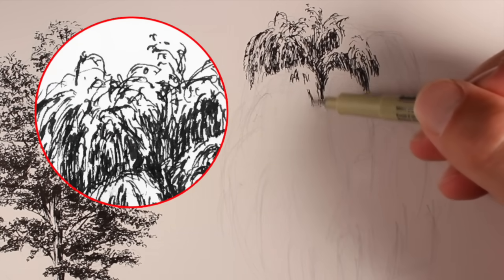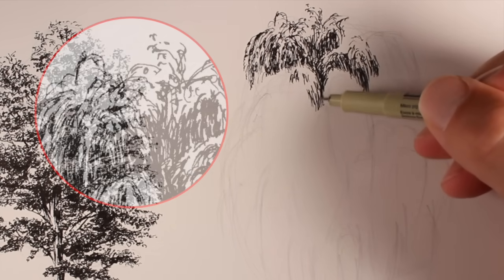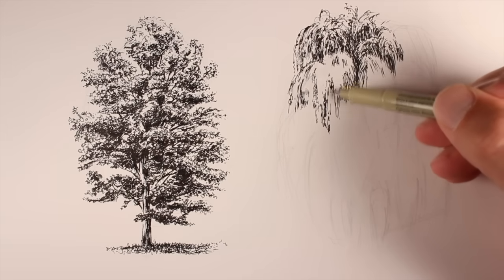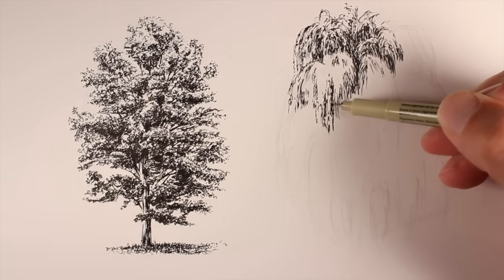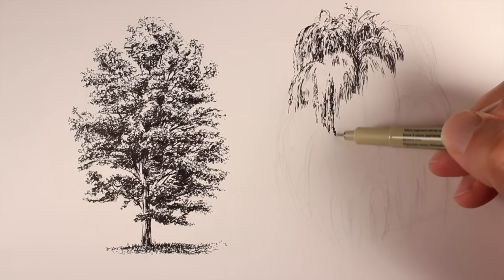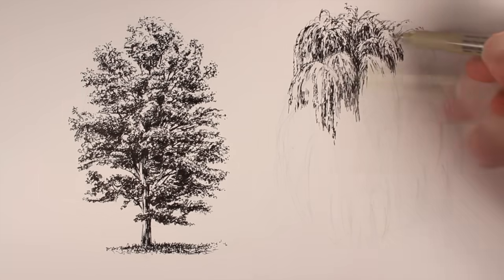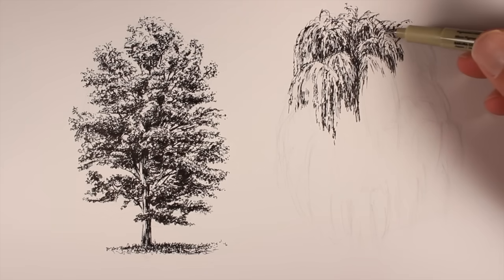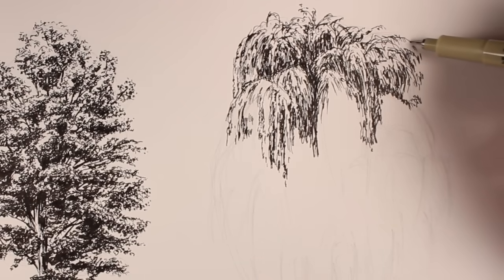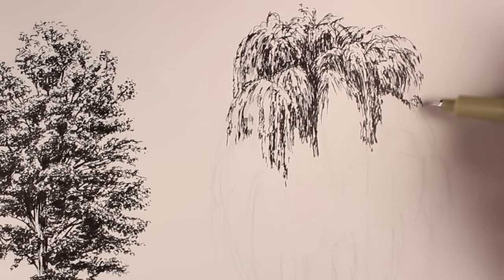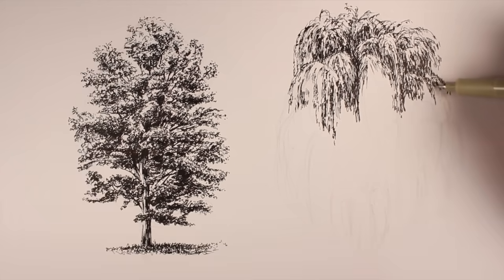Here again, we'll use loose textural marks to create the illusion of the leaves and the form of the tree. Again, we don't need to draw each individual leaf. We just need to create a texture that best reflects the texture observed on the tree. We'll pull out a few collections of leaves and branches around the outer edges, again so that we preserve that organic nature of the shape of the tree.